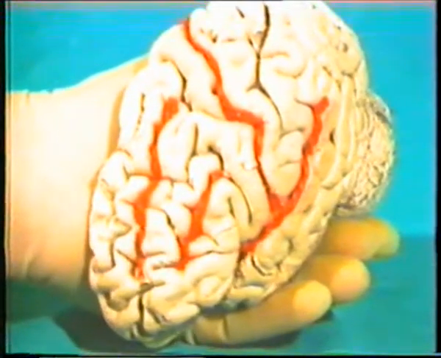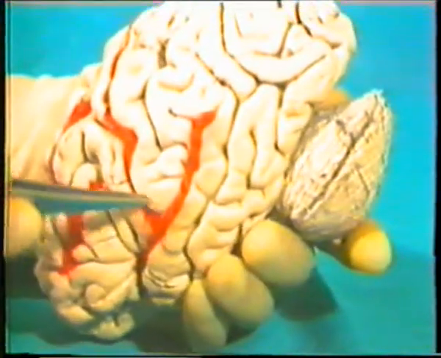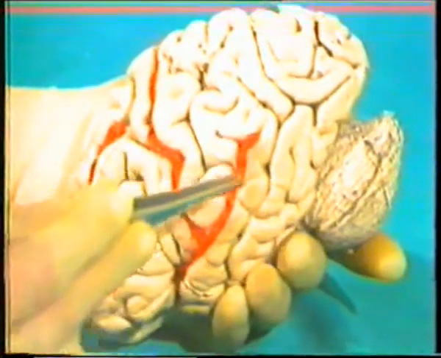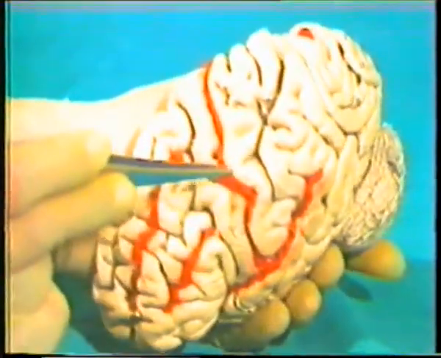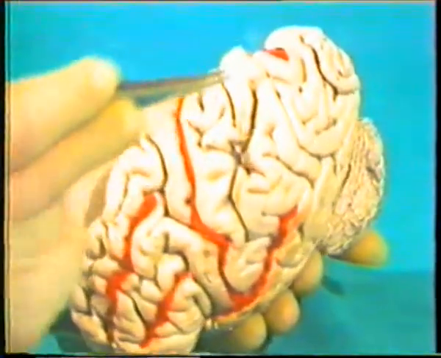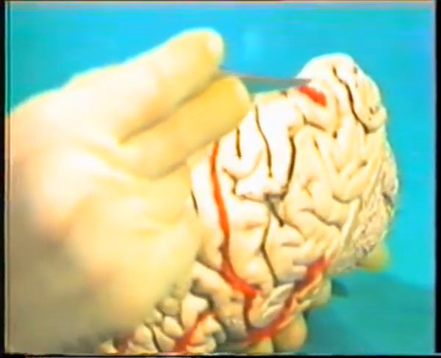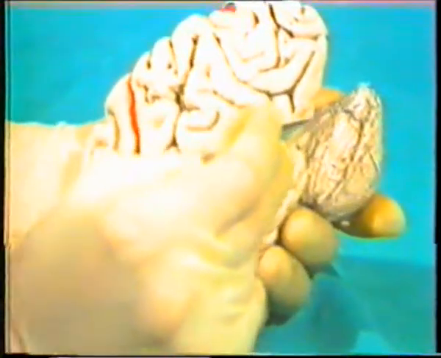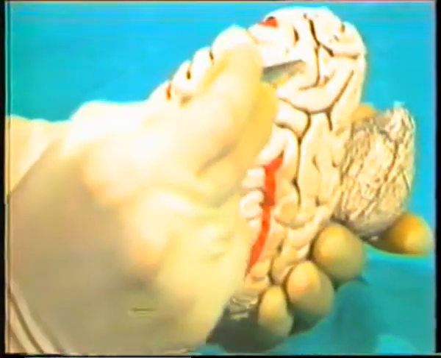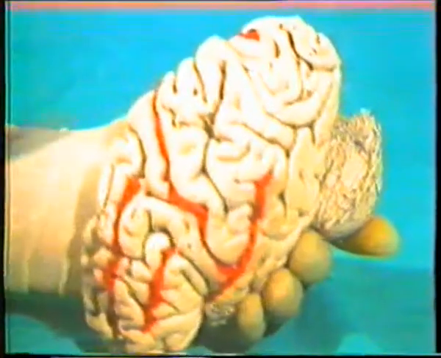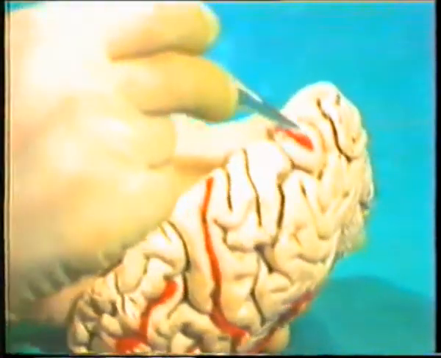This is the parietal lobe. It is bounded by the central sulcus anteriorly and by a line passing from the parieto-occipital sulcus to the pre-occipital notch. This is the parieto-occipital sulcus, which separates the parietal lobe from the occipital lobe.